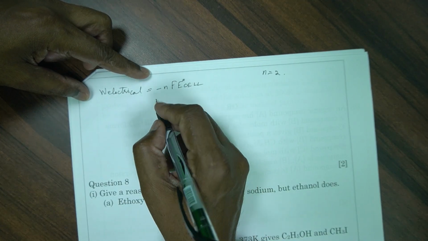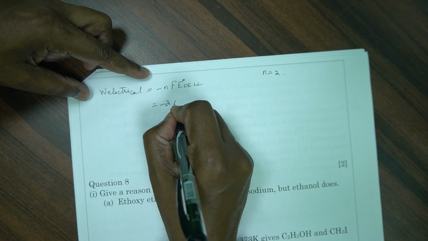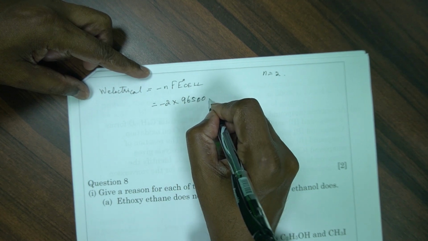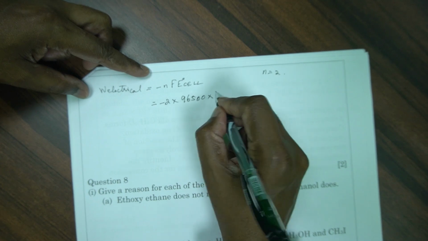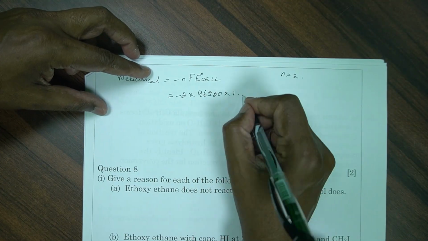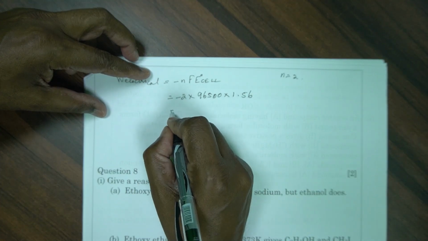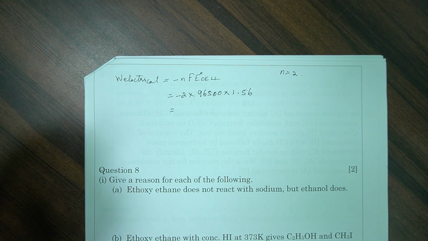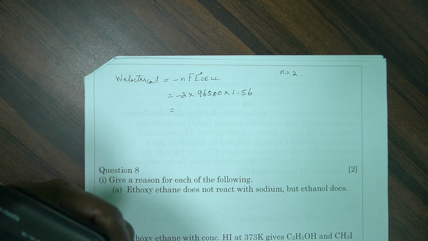So we can write the formula: that is equal to minus 2 into F, Faraday, 96500, into the E0 cell that we calculated, 1.56. Let's multiply in the calculator.